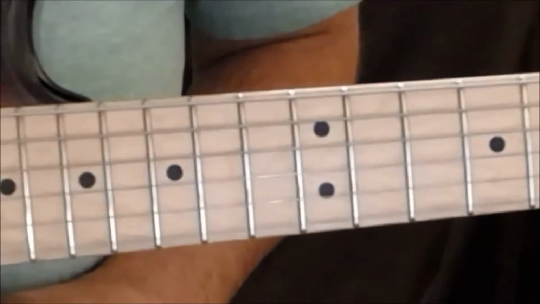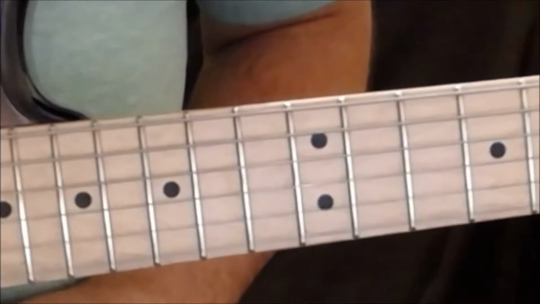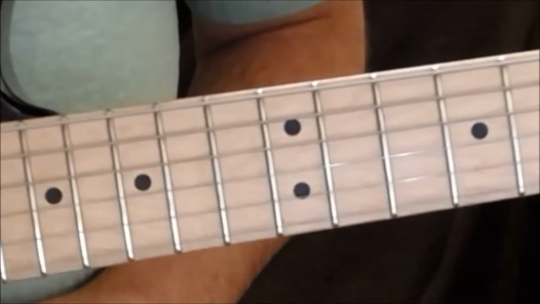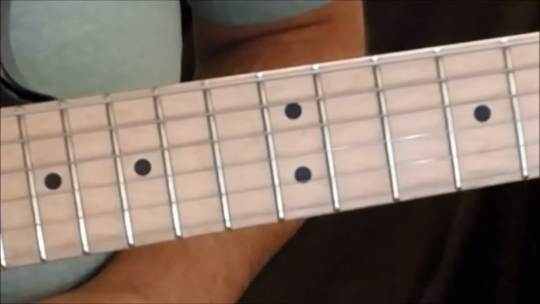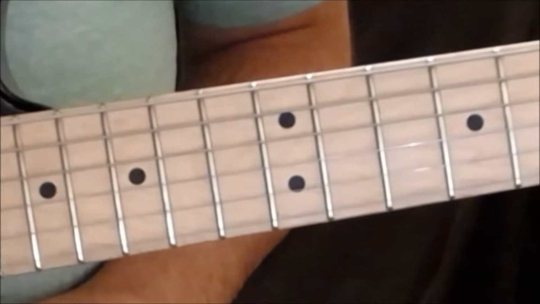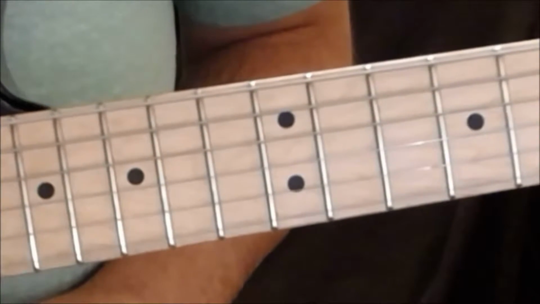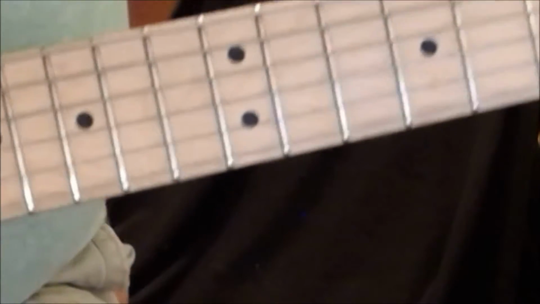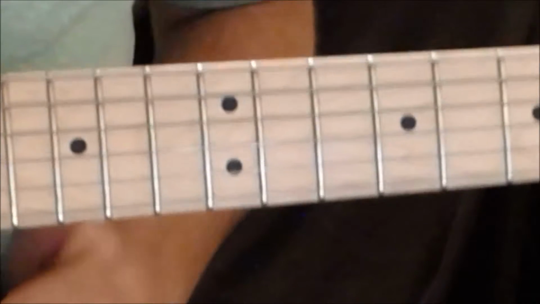So yeah, everything sounds agreeable, but it makes a minor sound. So there is your first open doorway into playing any mode across the fretboard. Just know your pentatonics up and down the fretboard, and just know which mode is major or minor, and you'll sound like a pro in no time.